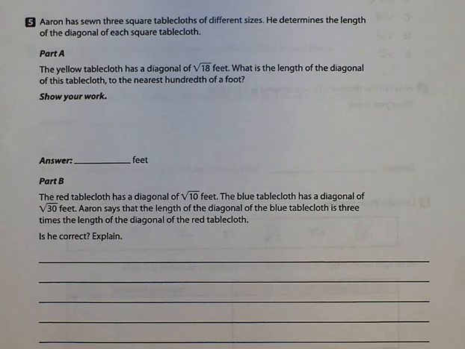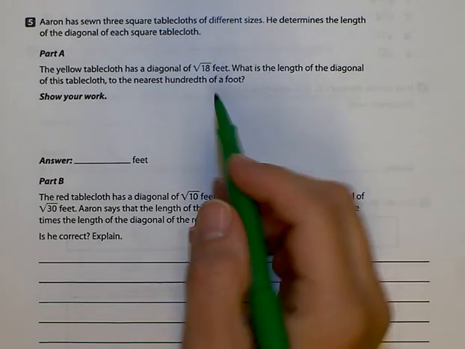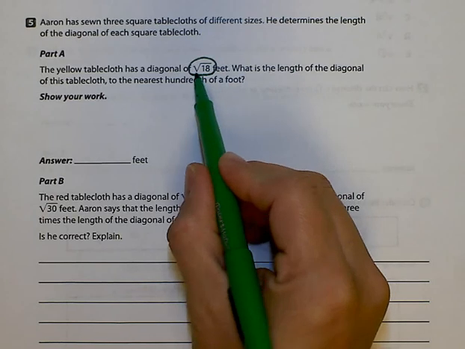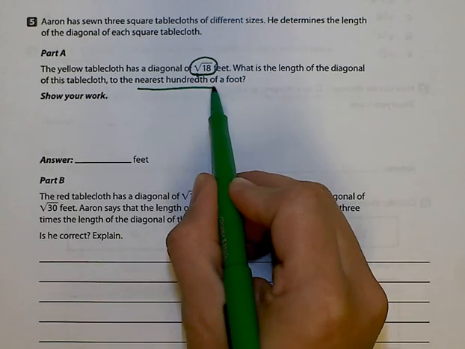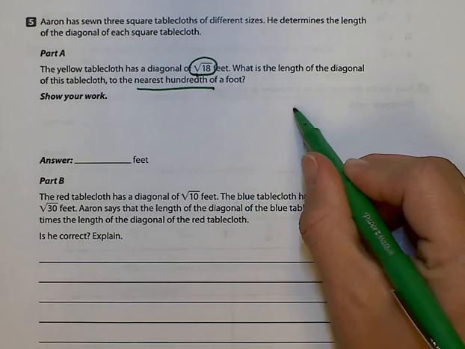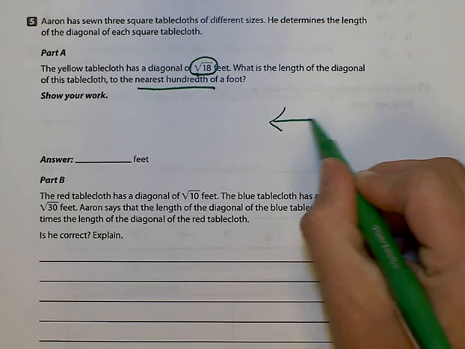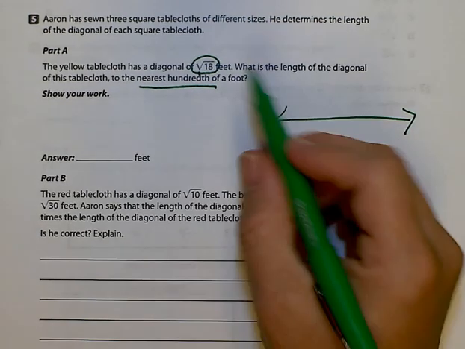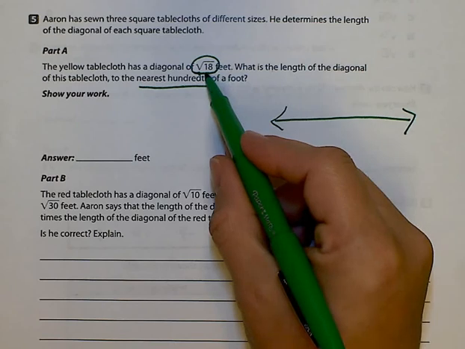Alright guys, what looked to be a bit of a wordy problem is honestly just asking you what is the square root of 18 rounded to the nearest hundredth. This is what we spent a couple of days on, trying to estimate the square root of 18. Again, I'm going to keep on saying this till we get it. Use your number lines. Think about what two numbers the square root of 18 would fall between.